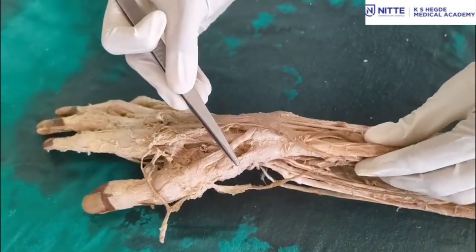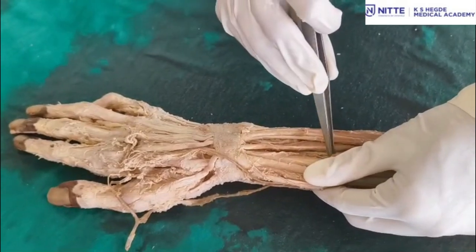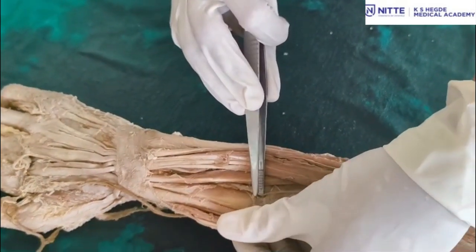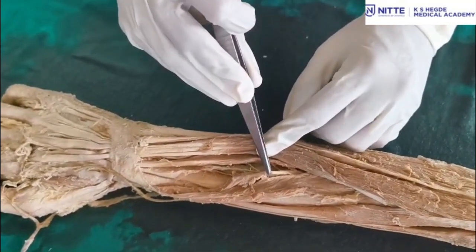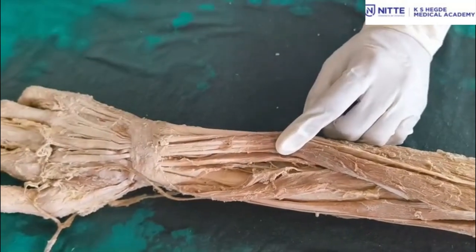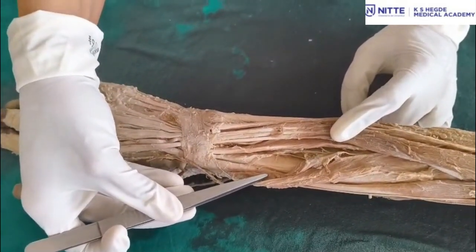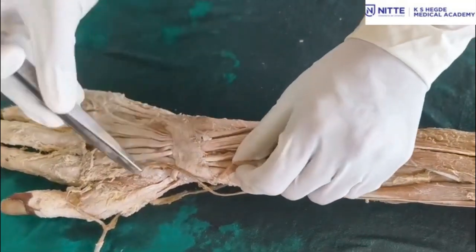The nerve supply of this muscle is from the posterior interosseous nerve. This is the posterior interosseous nerve here, this slender nerve. You can see the nerve here. So that's the nerve supply to both abductor pollicis longus and extensor pollicis brevis. Action is it extends the thumb.